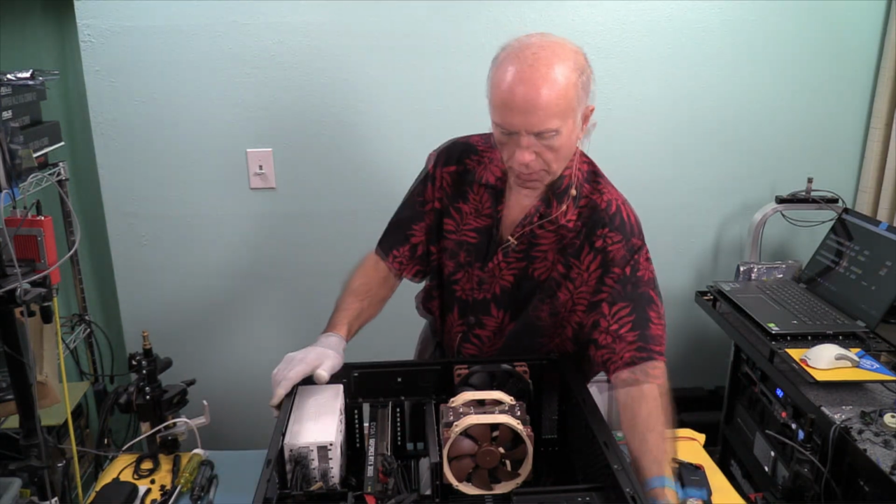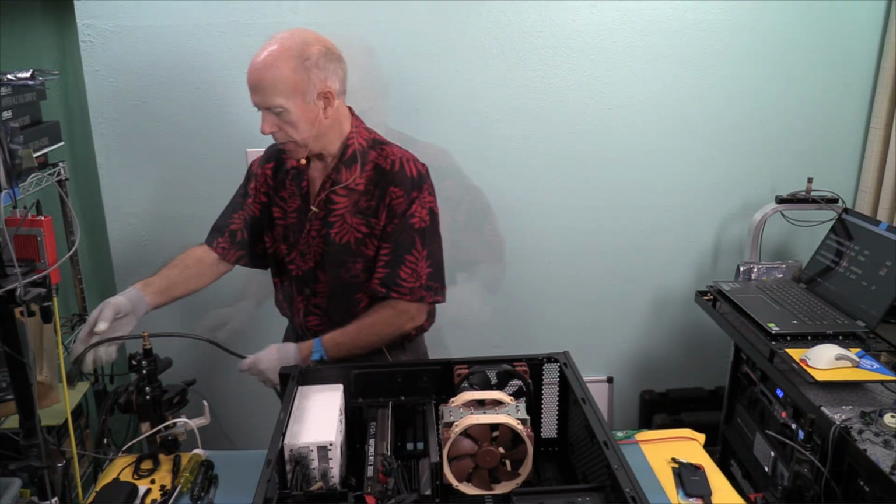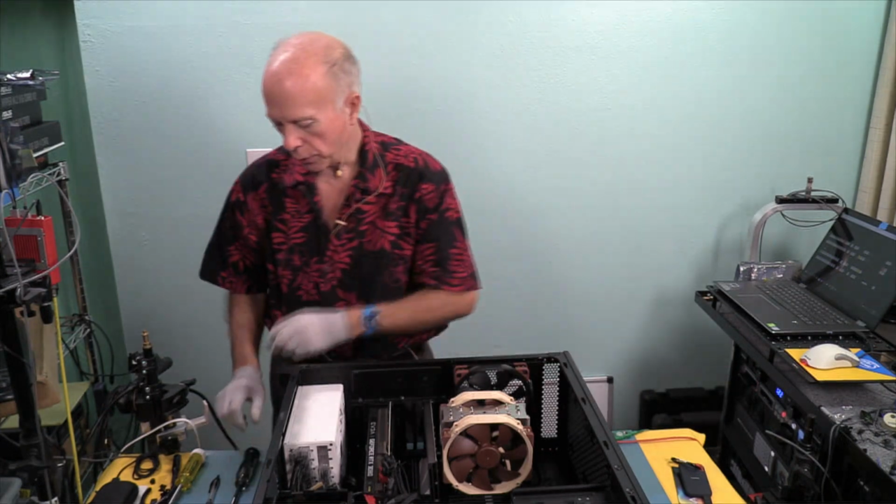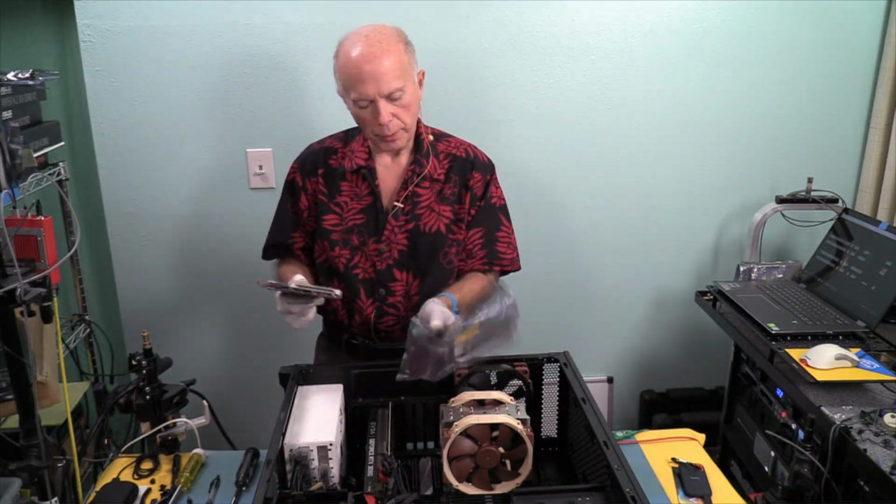So power's off, drained it. I'll go ahead and unplug it just to be safe. We'll pull the card, swap it out. Every step in this process matters, and I want to be very deliberate as we do this. PCI Express 3.0.